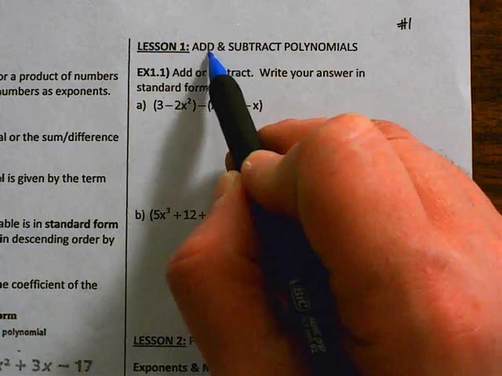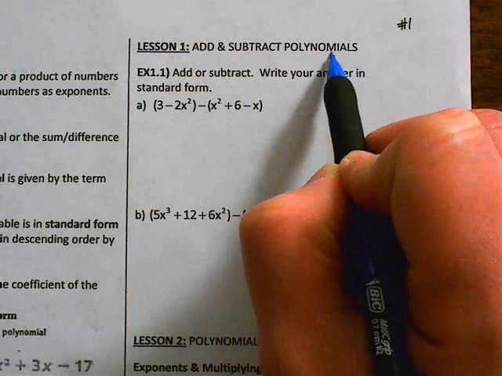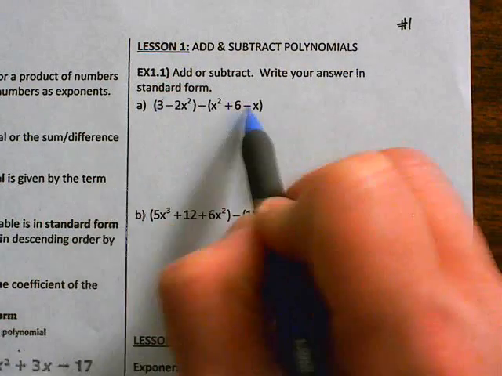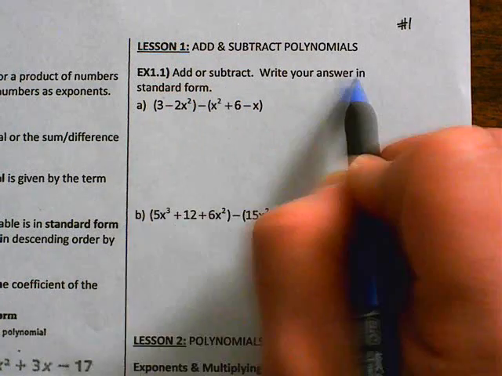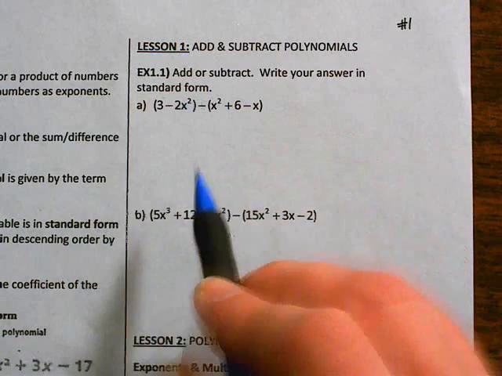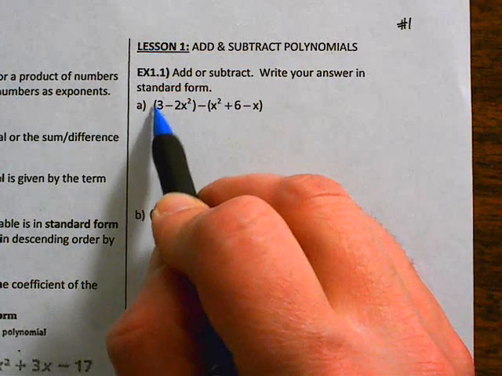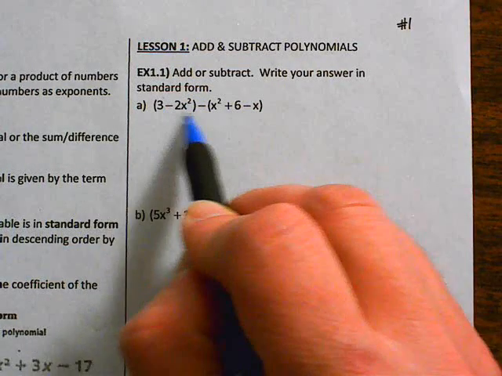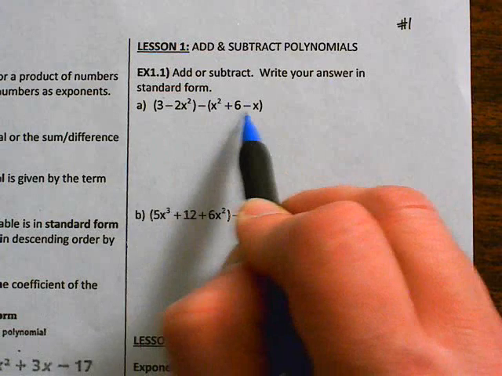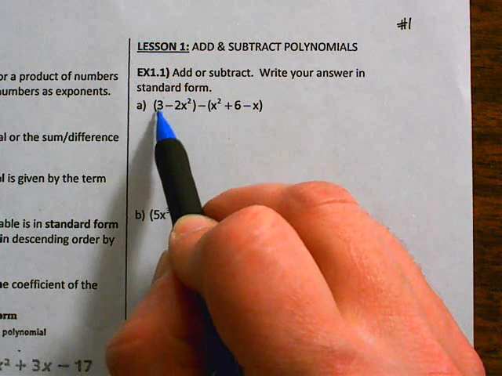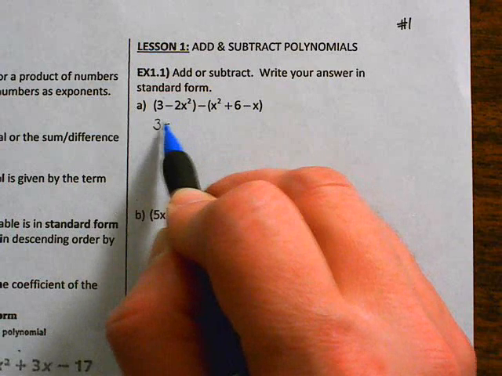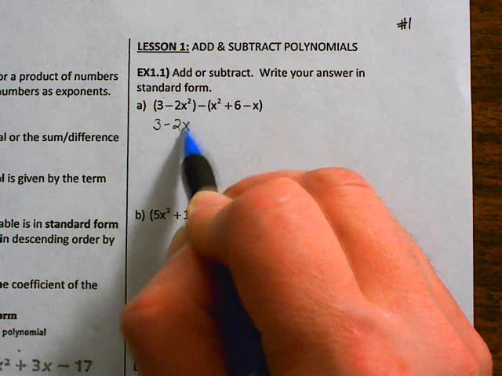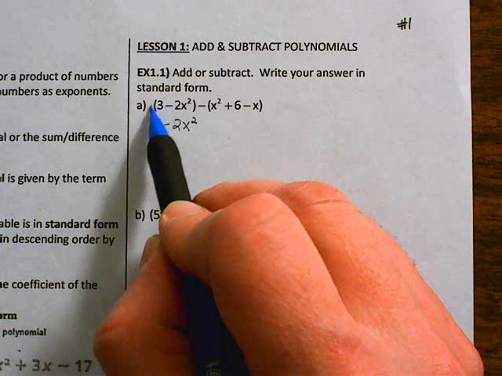Let's add and subtract polynomials. Basically, we're going to add or subtract, and we're going to write our answer in standard form. Here I have parentheses, so the first thing that we need to do is get rid of the parentheses. I'm going to just write down positive 3, negative 2x squared. Since there's nothing in front of it, I can just get rid of the parentheses.